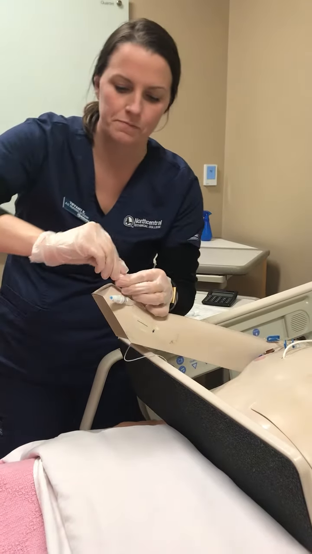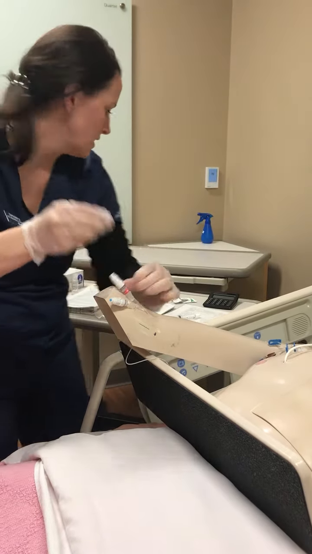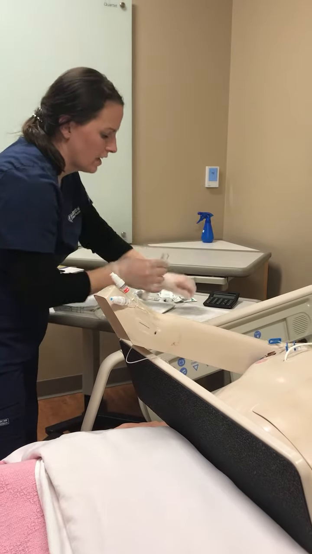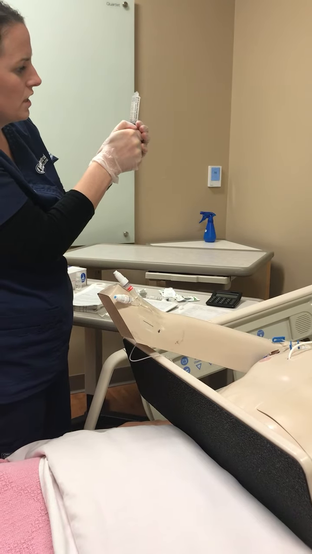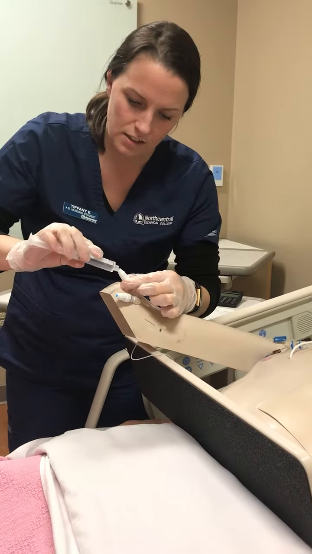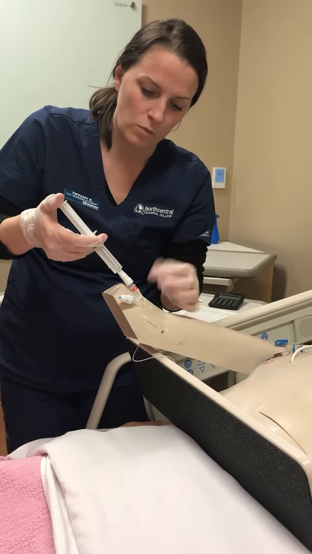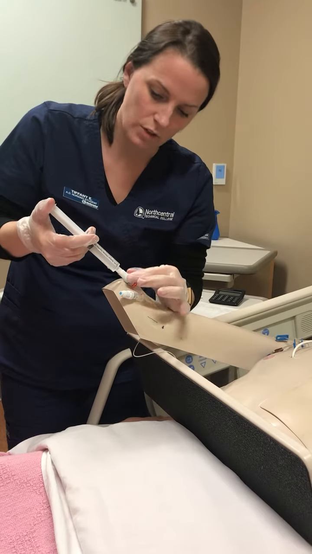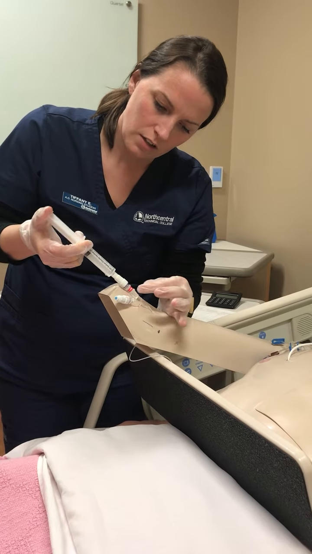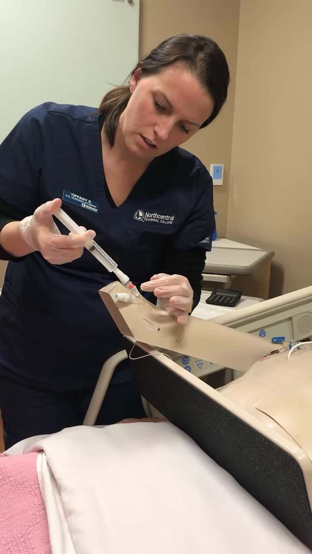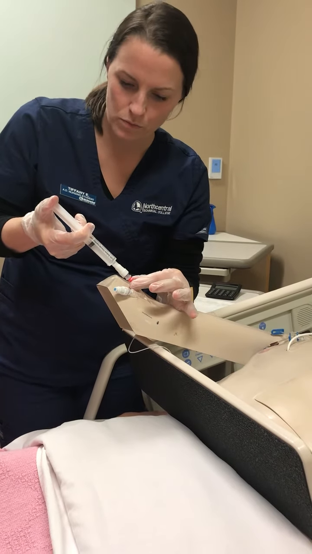Clean the site again, per agency policy, 30 seconds. And then I would go ahead and make sure again that this is within expiration date. I would release any of the air and attach, making sure I would unclip here when I'm attached and ready to be using it. And then I would flush. So I would flush this at the same rate as I would the Zofran.